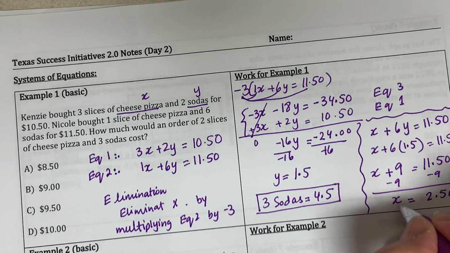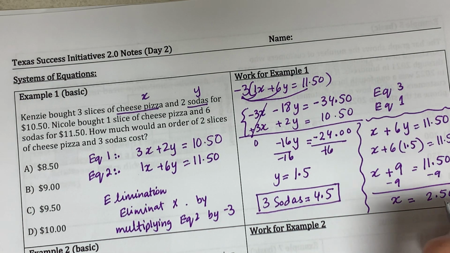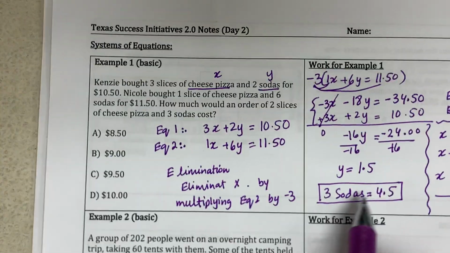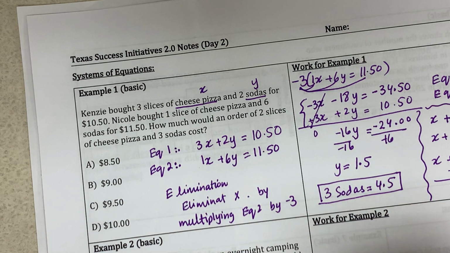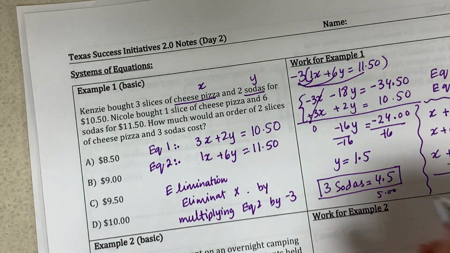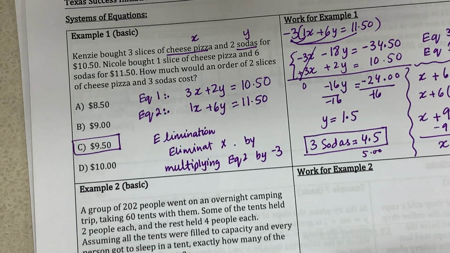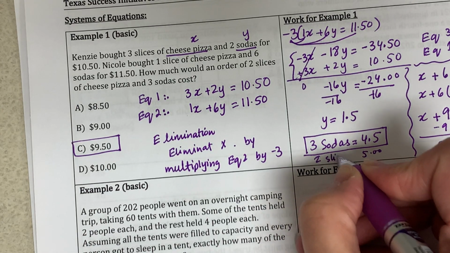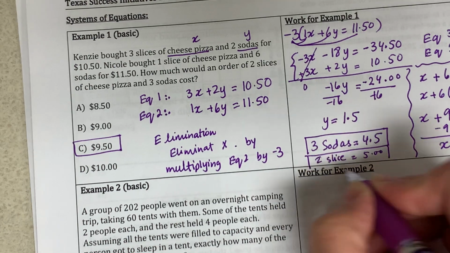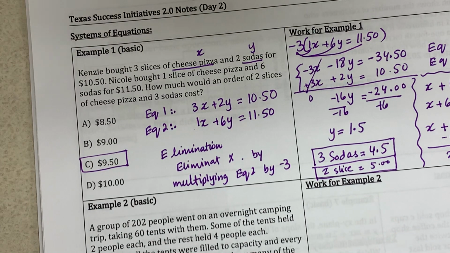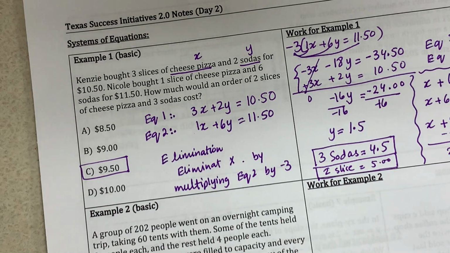All right, so this is the cost for one slice of pizza. I need 2, so double the amount. That's $5. So $5 plus 4.50 is 9.50. And there you go, we have the cost. It took some minutes because I was explaining. If I was not explaining to you, I would have done it in 3 minutes, or probably 2.